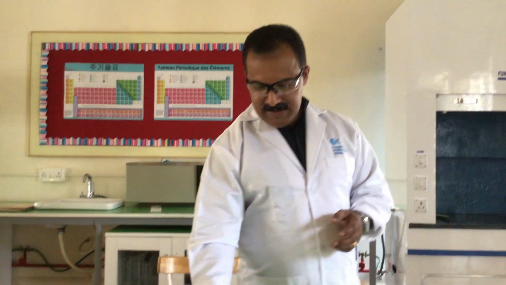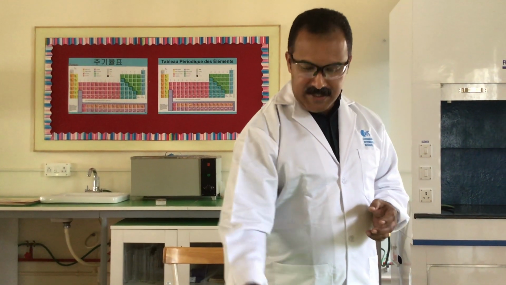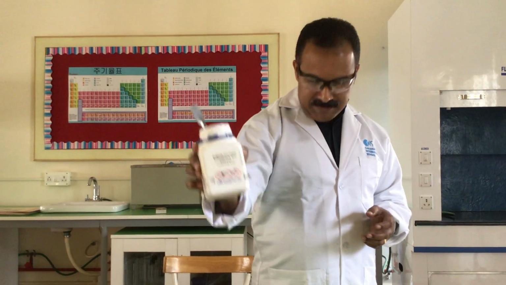Now we are going to do two experiments. One is testing for sulfate anion, and another one is testing sulfite anion. I'm going to use sodium sulfate for the sulfate anion, and for sulfite I'll be using sodium sulfite.